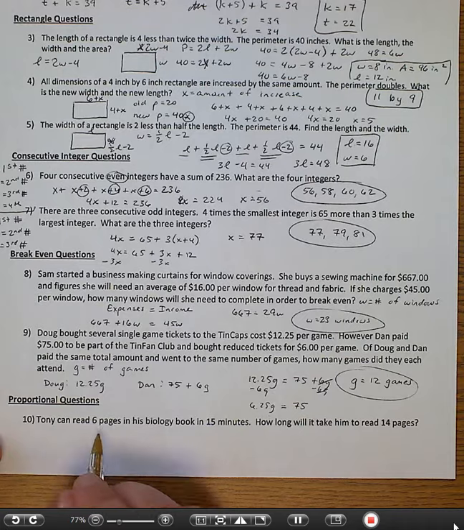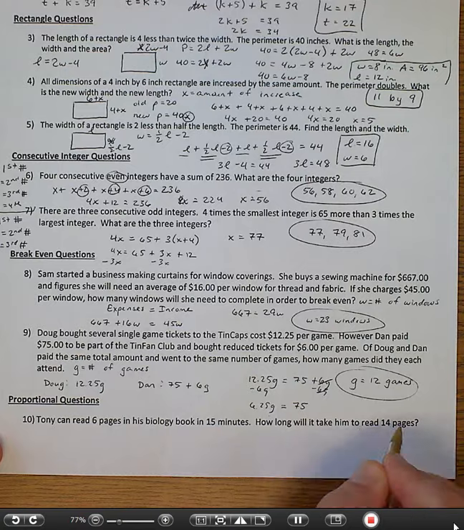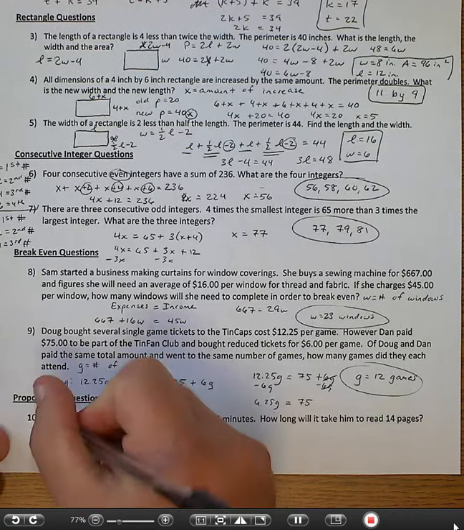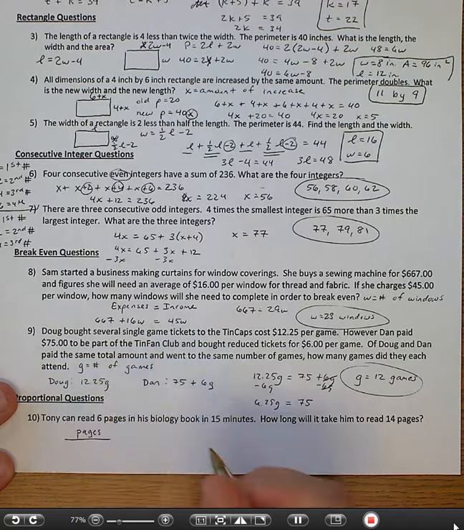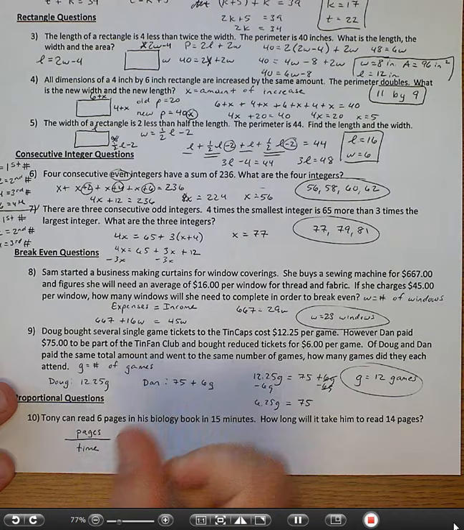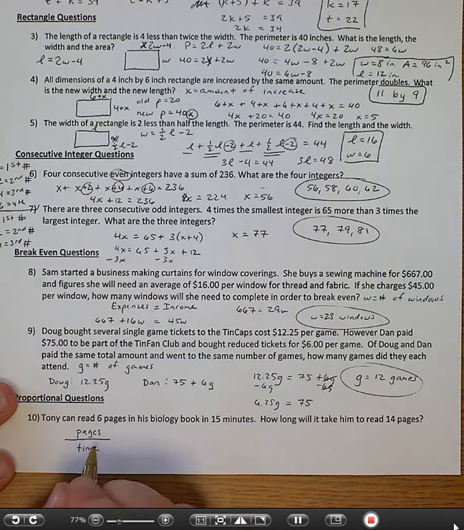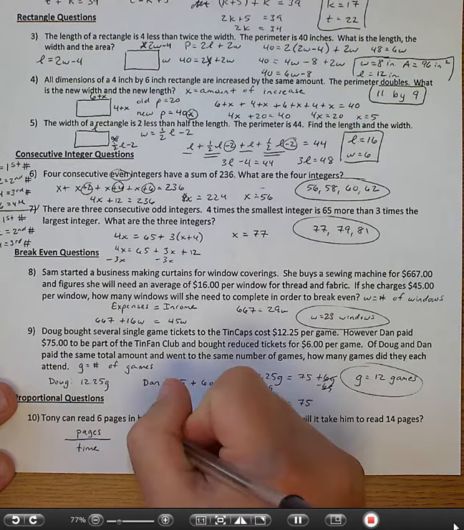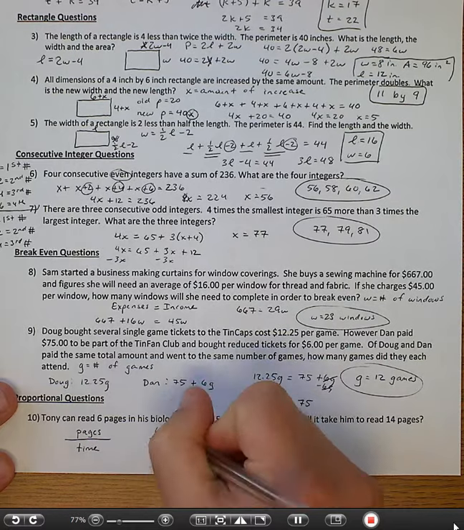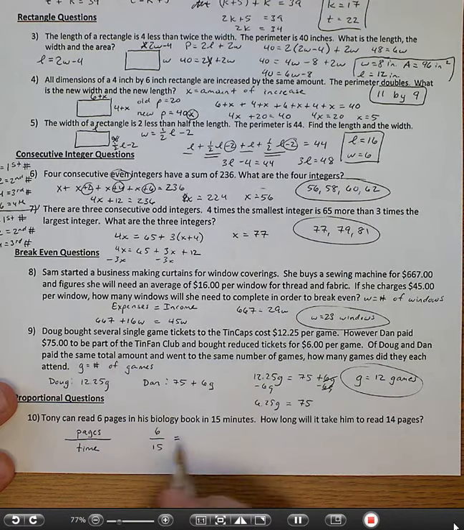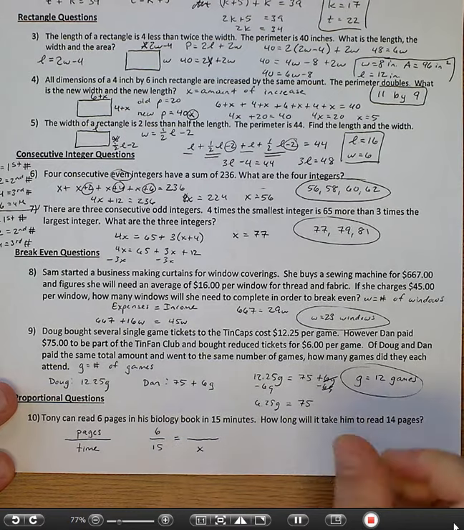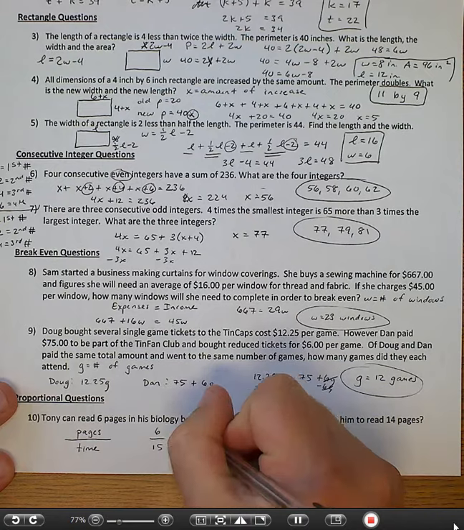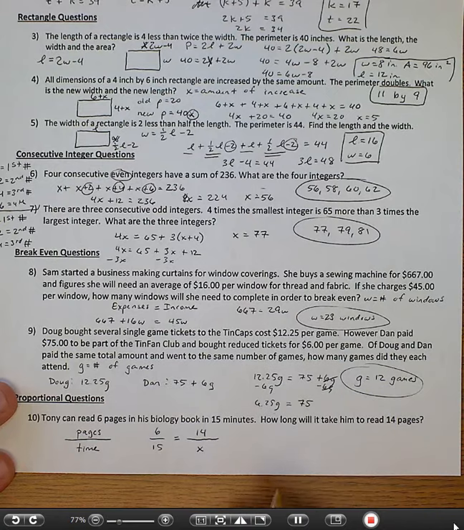Tony can read 6 pages in his biology book in 15 minutes. How long will it take him to read 14 pages? Well, basically I'm looking at number of pages on top, and time on the bottom. Okay, so that's my template here. So 6 pages in 15 minutes equals how long will it take him? Well, where's time at? It's looking for how long. Where's time? It's on the bottom. To read 14 pages, and 14 goes on the top. There's my proportion. It's a pretty simple one.